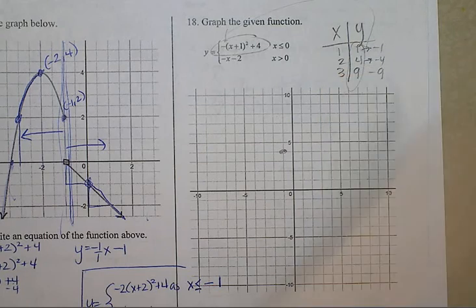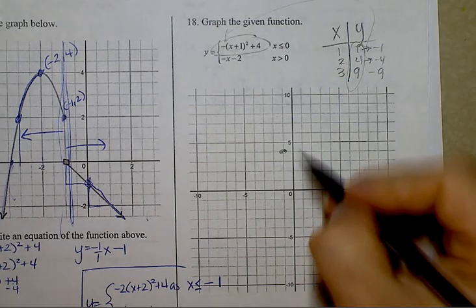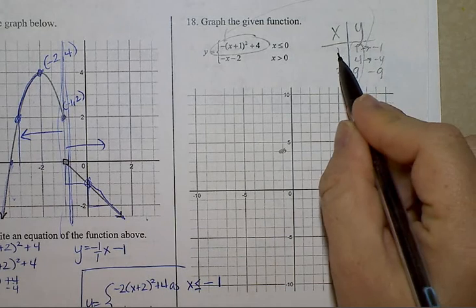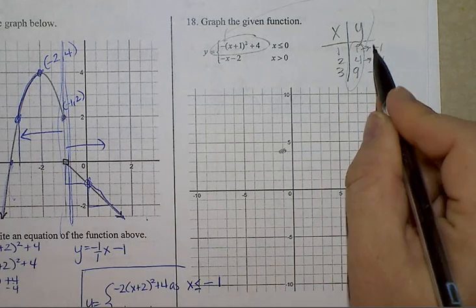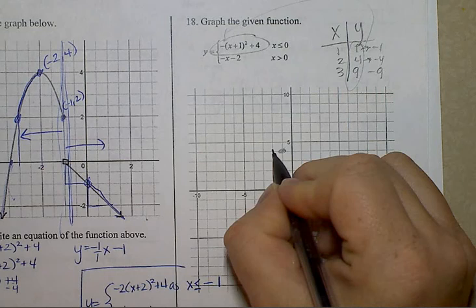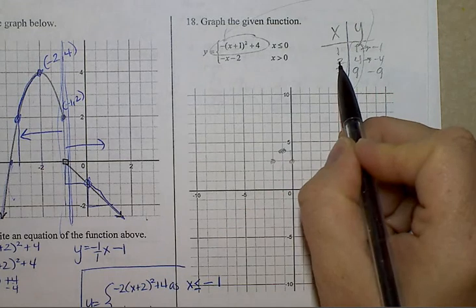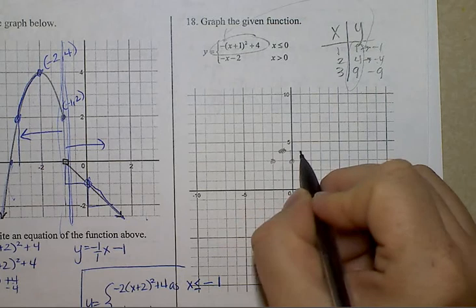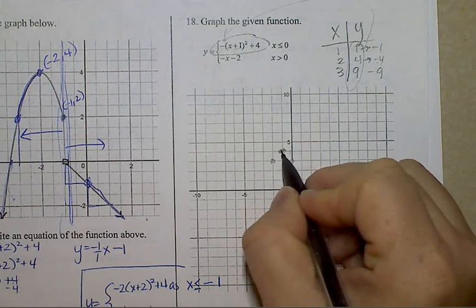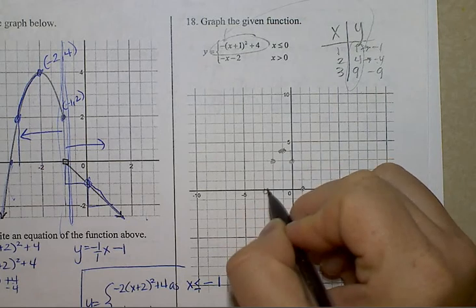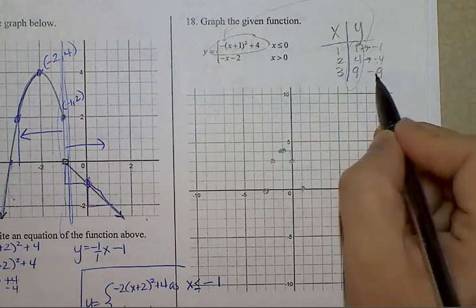What does that mean? That means from this point, I'm going to go 1 to the left and 1 to the right and down 1. 2 to the left from the vertex, 2 to the right of the vertex, and down 4. And lastly, 3 to the right, 3 to the left, and down 9.